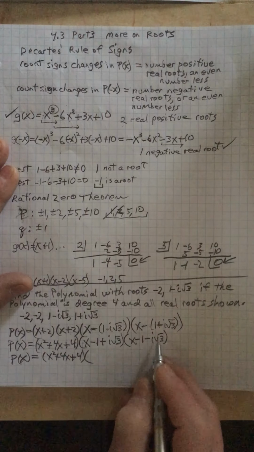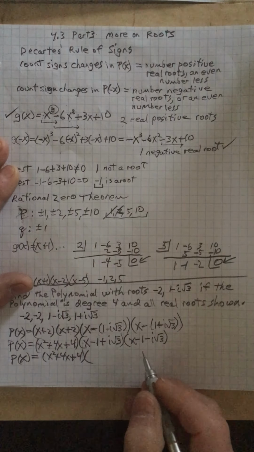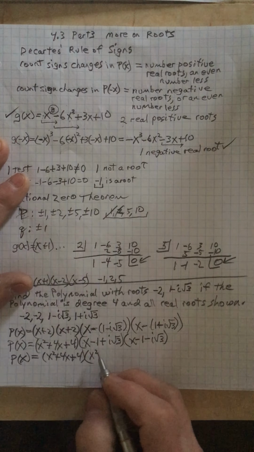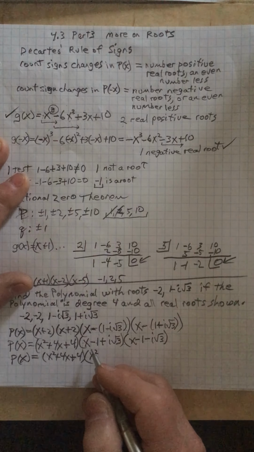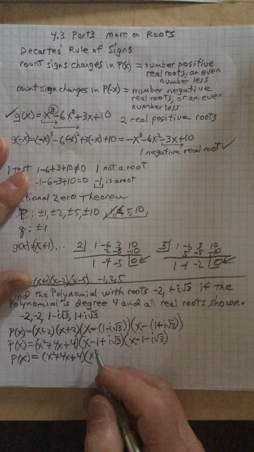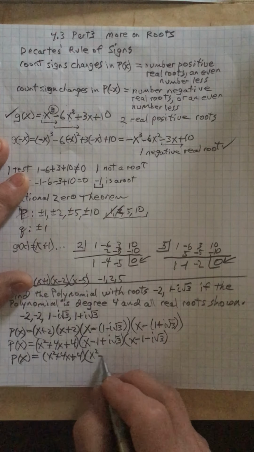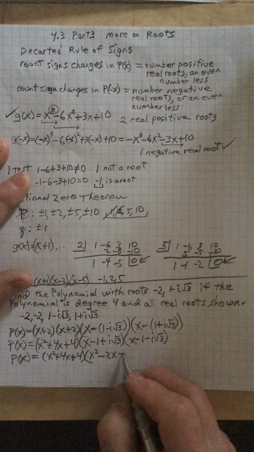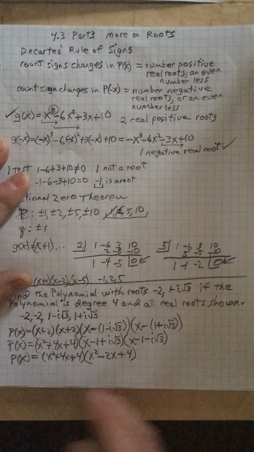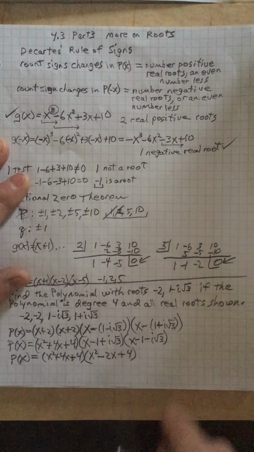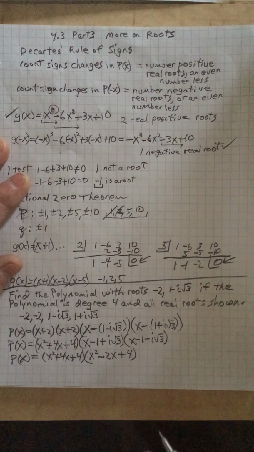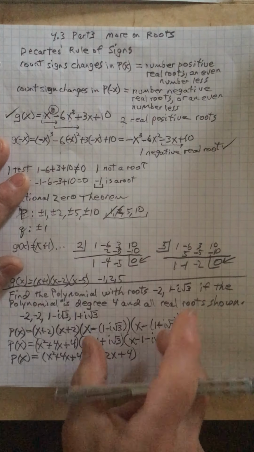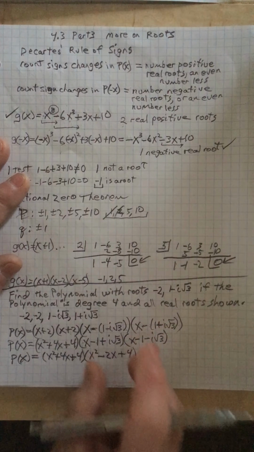But if you multiply these two together, you're going to get x squared minus 2x plus 4, once you simplify all of these terms. And remember, at the end, you're going to get an i squared, so you're going to want to convert that to a minus 1. Anyways, you should be able to go from here to here.